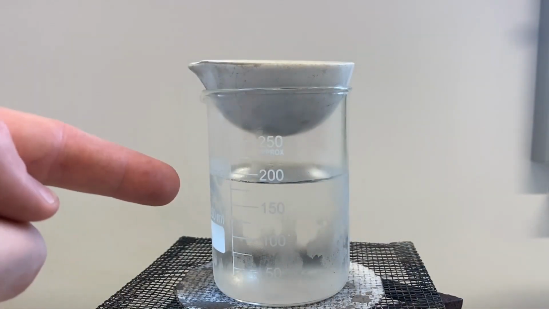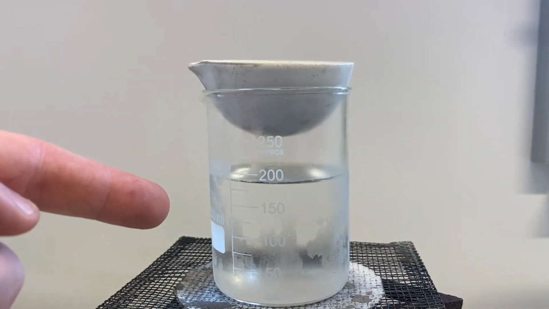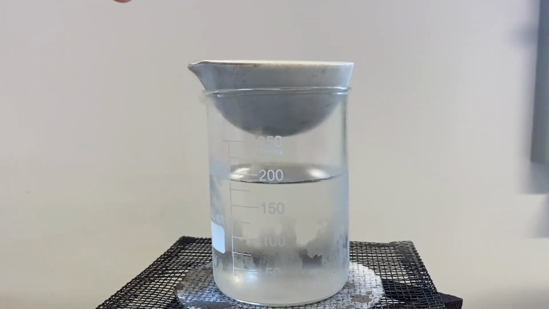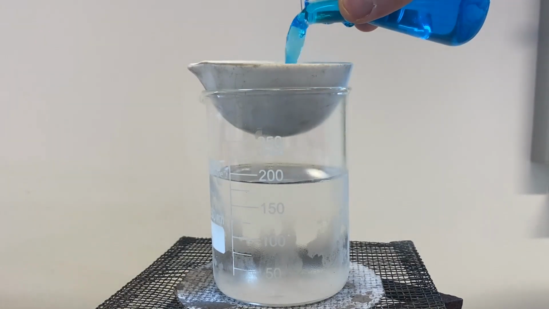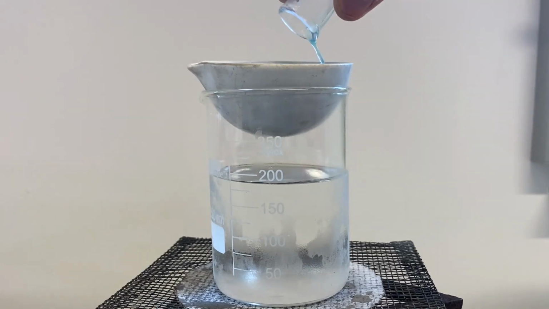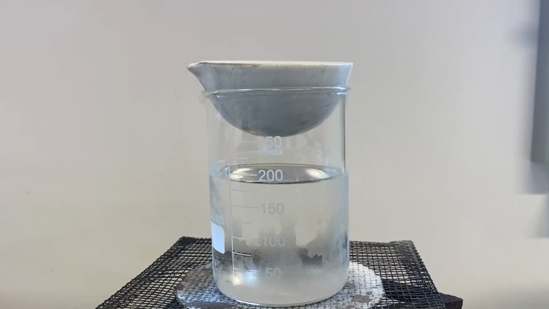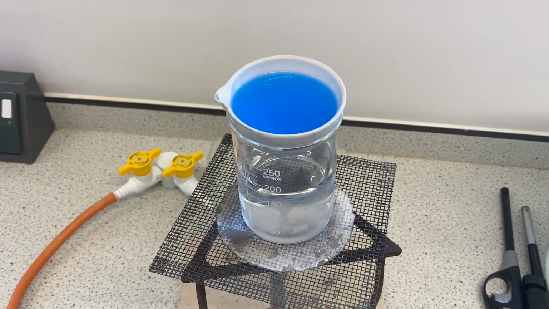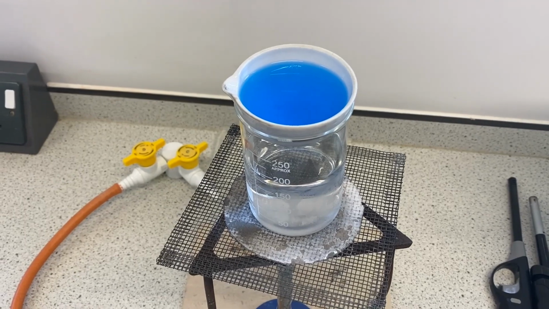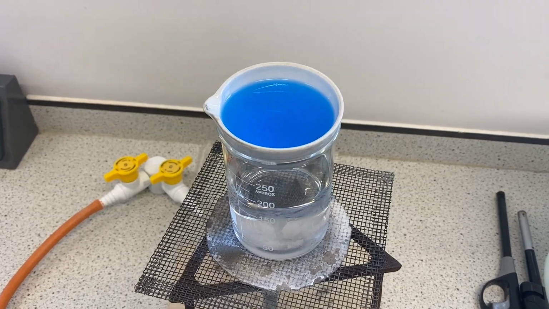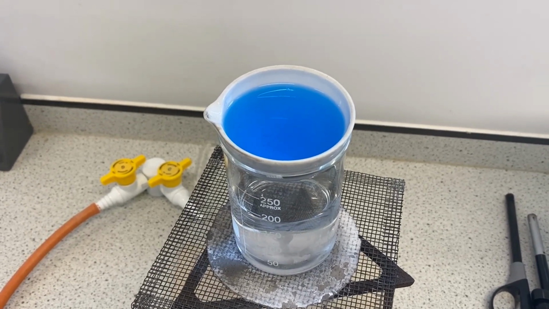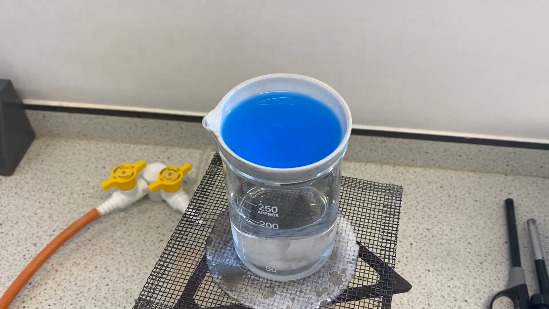We've now set up a water bath, so in here in a 250 milliliter beaker, I've put in some water, and in the top we have an evaporating basin. So I'm going to take the copper sulfate solution and pour that into the evaporating basin and allow the copper sulfate solution to evaporate. And here you are, hopefully you can see the solution is starting to evaporate, the water is evaporating out of the solution, and ultimately what we'll be left with is crystals of copper sulfate.